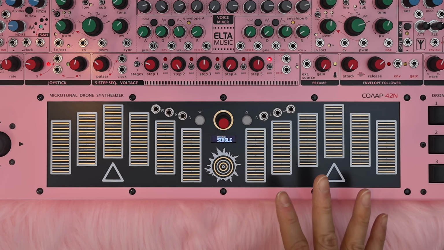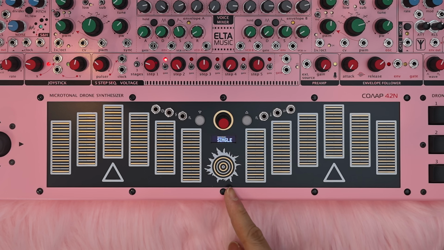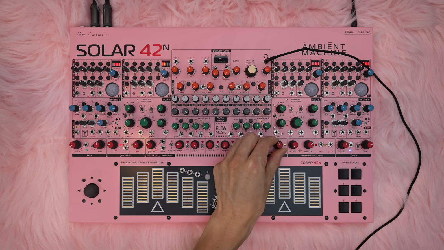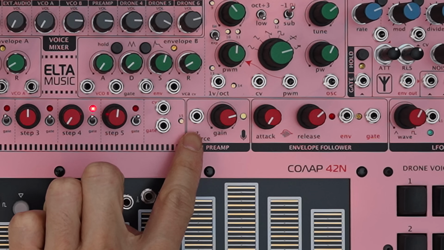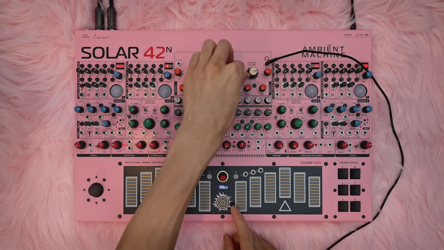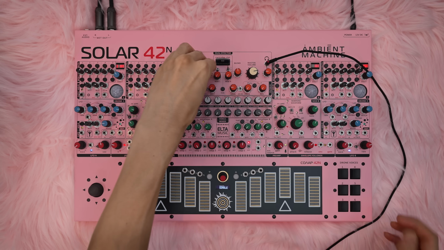There are so many cool things about this, but before I show you that, I want to mention the final sound generating thing, which is the sun circle here. It's a contact mic. So let's turn it up. This is also the gain, by the way, for any external audio you want to feed into the device. Now you've got a contact mic that you can send through the effects, which sounds great, and you can use the instrument as an instrument.